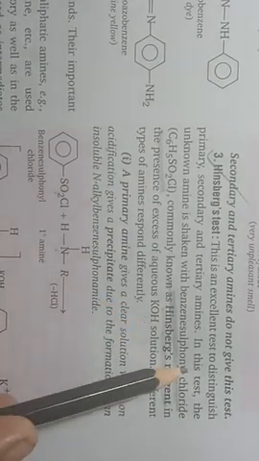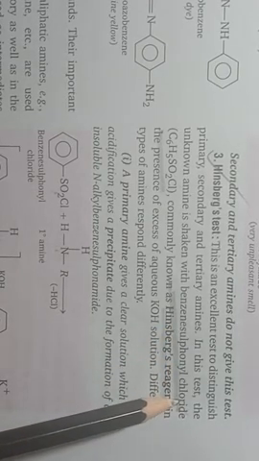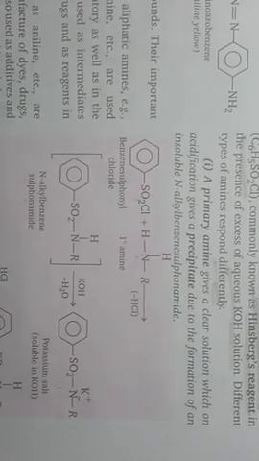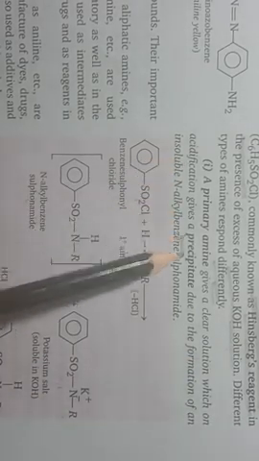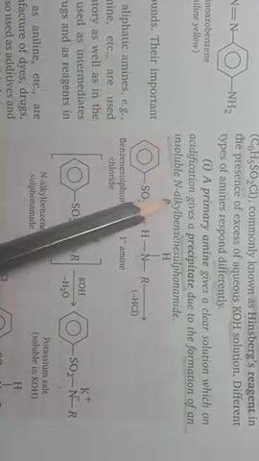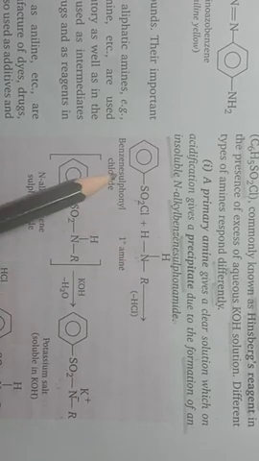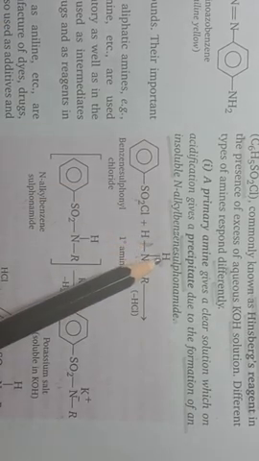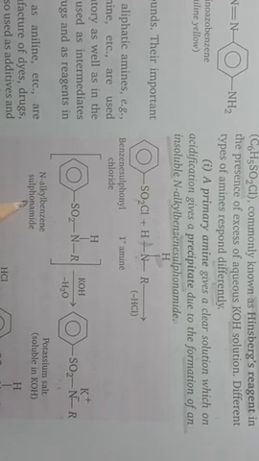Okay, so in this test, the unknown amine is shaken with benzene sulfonyl chloride, also known as Hinsberg reagent, in the presence of excess aqueous KOH solution, and different types of amines respond differently. Okay, students, for example, a primary amine gives a clear solution which on acidification gives a precipitate due to the formation of an insoluble N-alkyl benzene sulfonamide. As you can see here, when a primary amine reacts with benzene sulfonyl chloride, this primary amine has two hydrogen atoms. One hydrogen atom is displaced by the Cl, and we get an alkyl benzene sulfonamide.